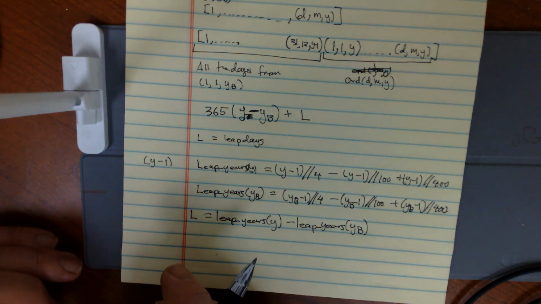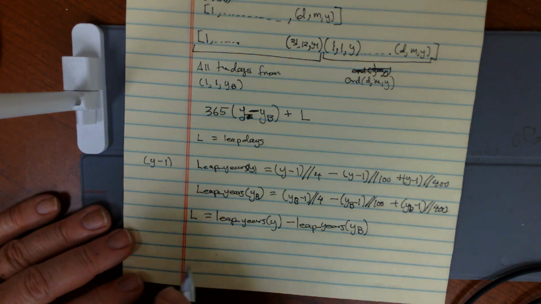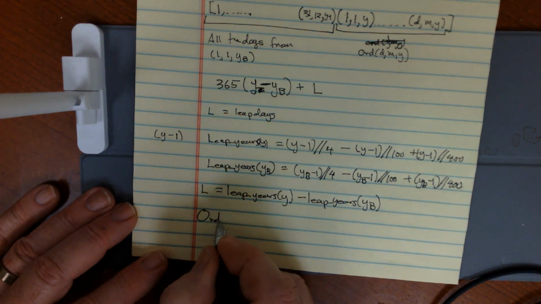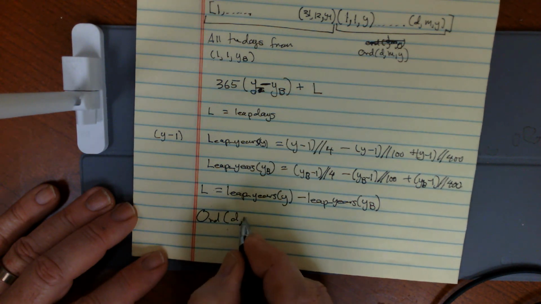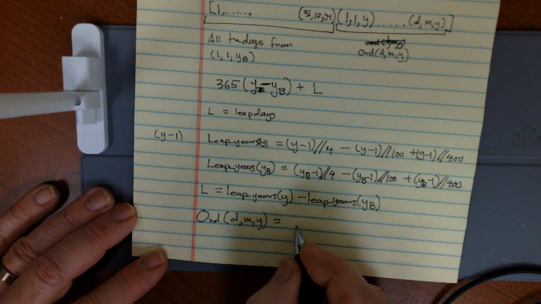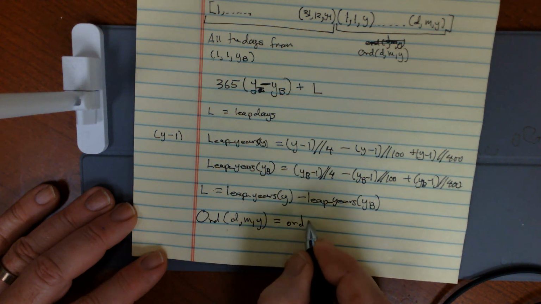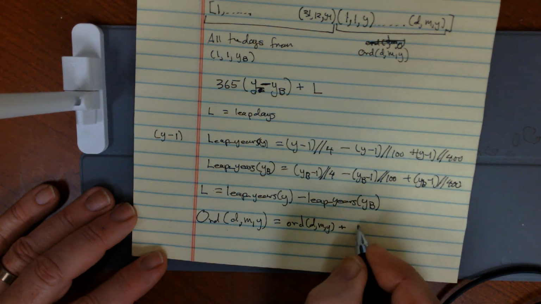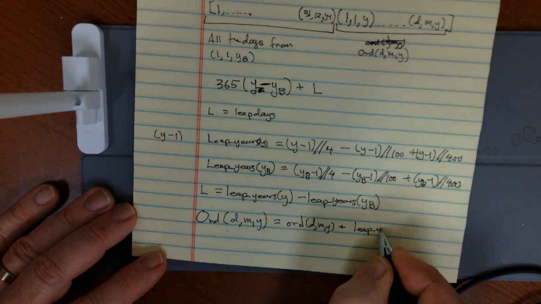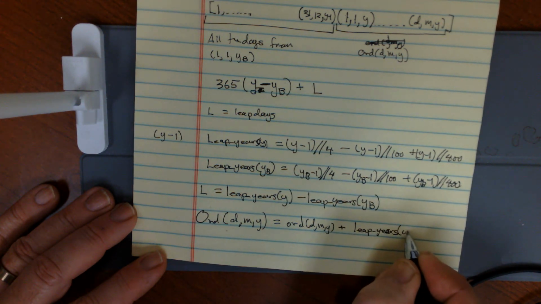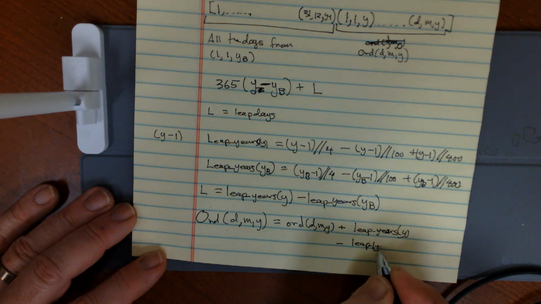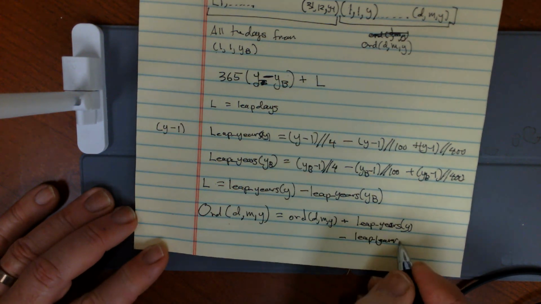Okay, and so I'll come back here. To see it all at once, our ORD of DMY will be equal to little ord of DMY plus leap years of Y minus leap years of Y sub B.